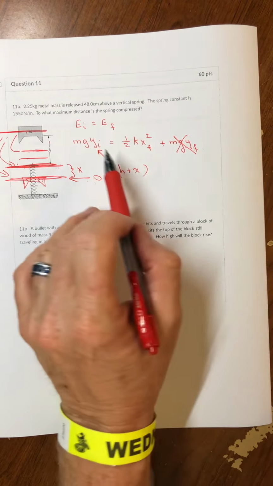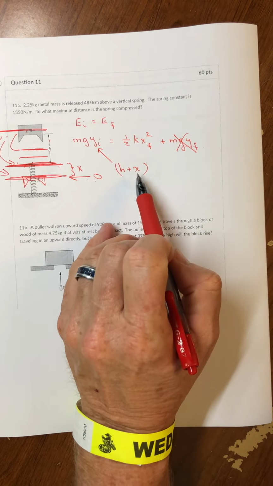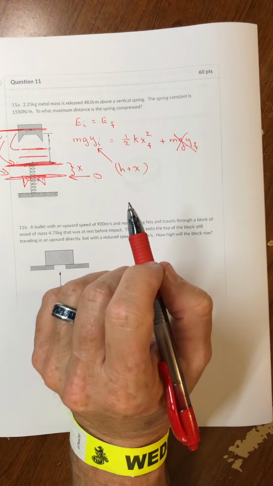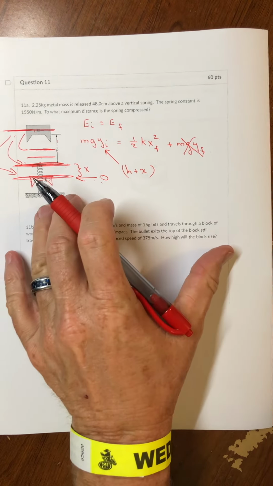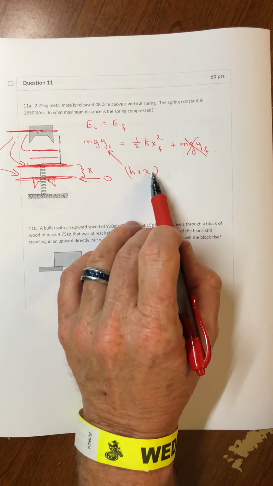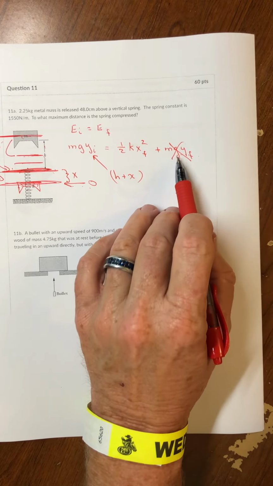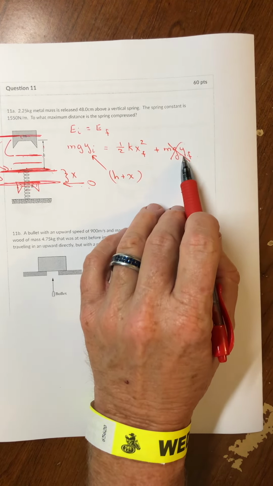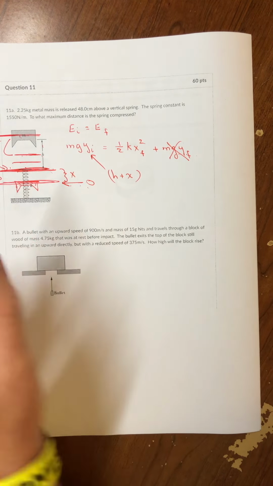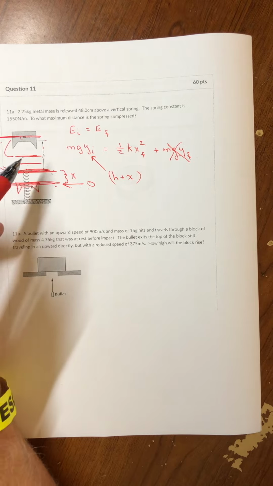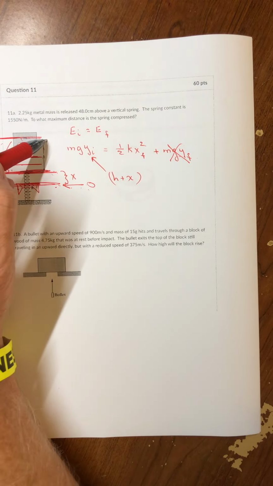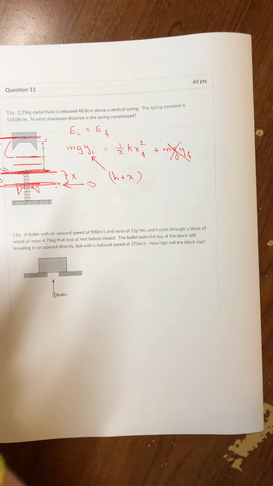I'll say it again, in case you missed this, this is going to be easily overlooked by some of you. It'll be interesting when I do the actual grading here, because it's really easy to overlook this one. But if you're going to call the potential energy on this side 0, that means you are measuring your height from the compressed position, which means your initial height is this compressed distance plus the height h that it started above the vertical spring.